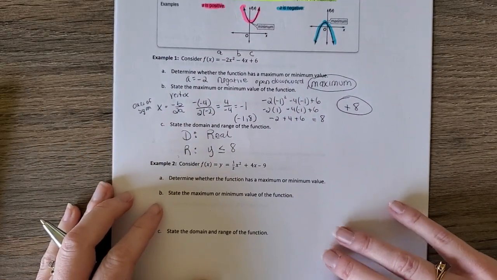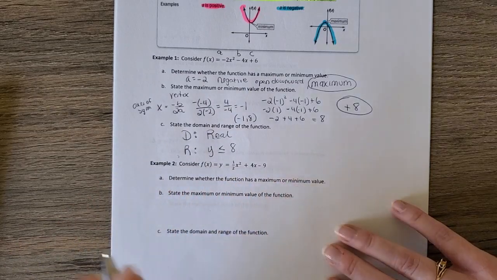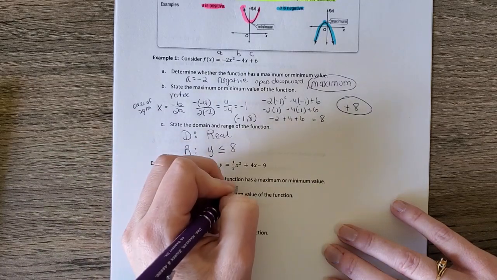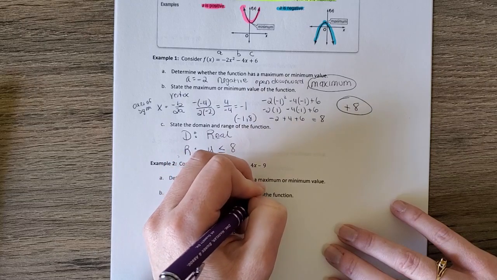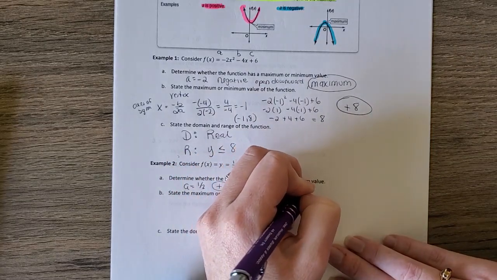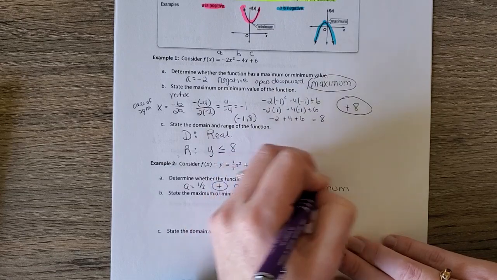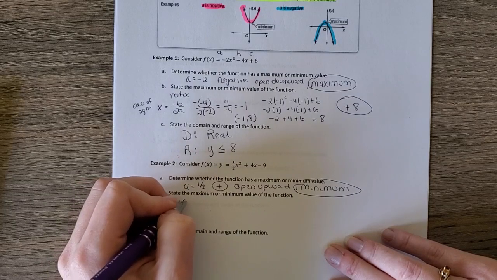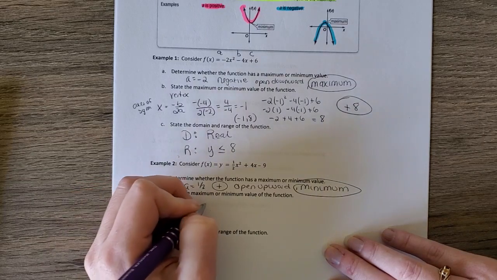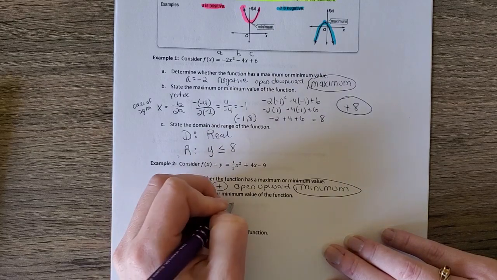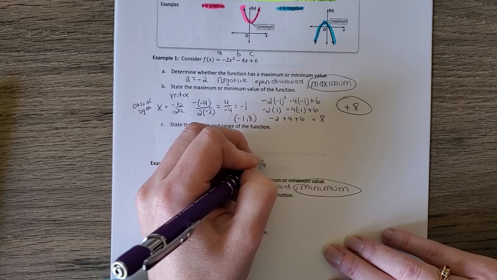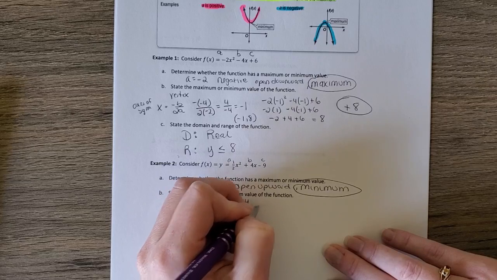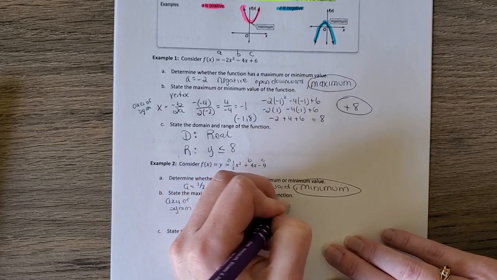We're going to do the same thing on example 2. Determine whether the function has a maximum or a minimum. So a equals positive 1/2. That is a positive value, which means it's going to open upward and have a minimum. Then state the max or minimum value. Again, we have to start off with the axis of symmetry, x equals negative b over 2a. If we have a, b, c, b is 4, so negative 4 over 2 times 1/2. Half of 2 is 1, so we have negative 4.